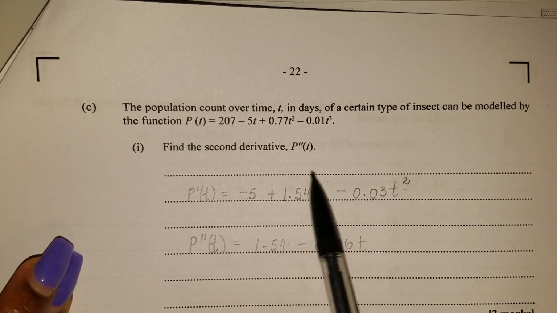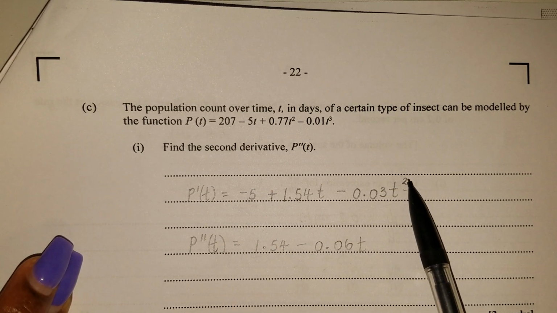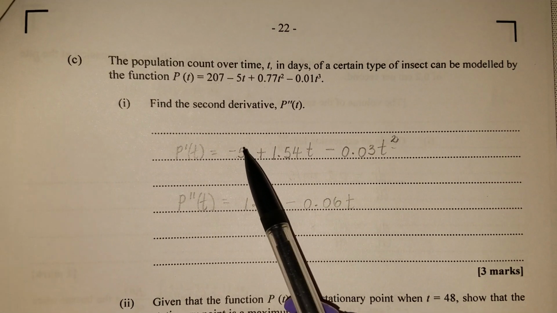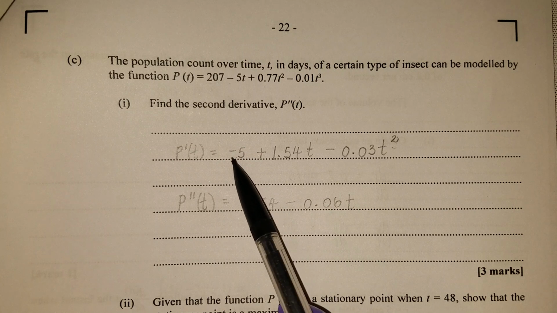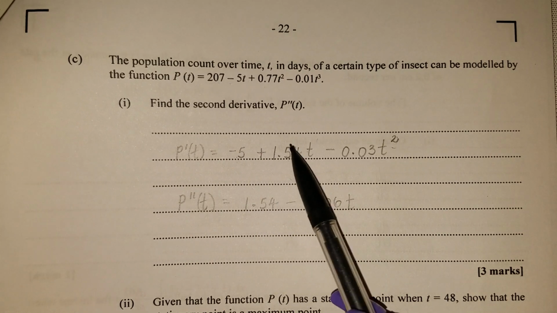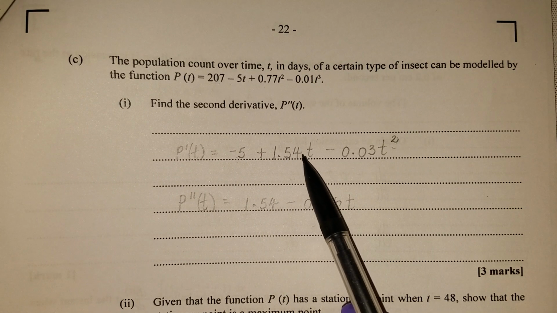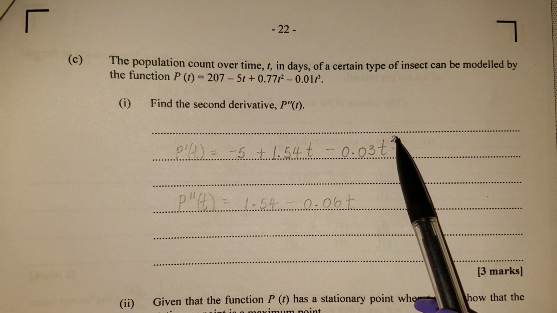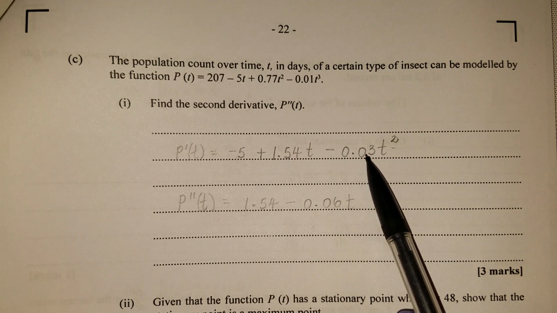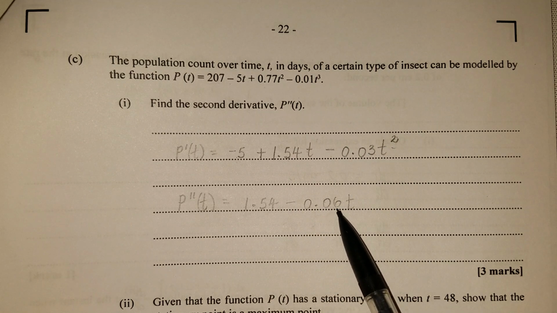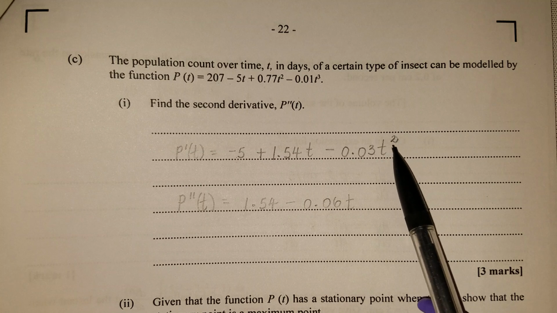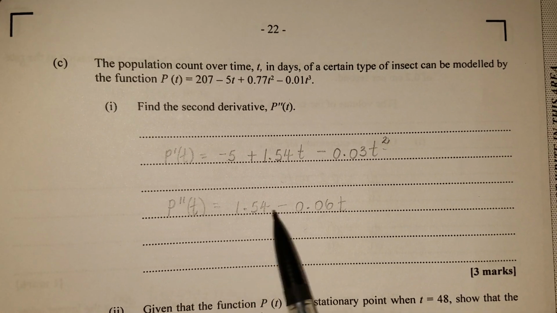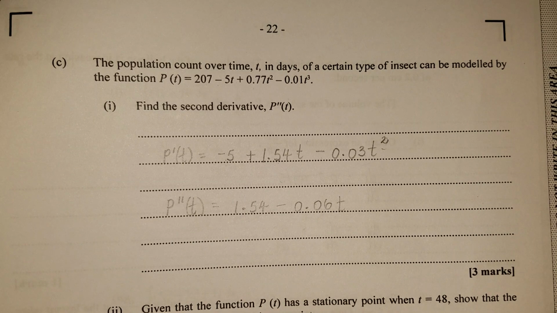Now we will differentiate this function once more and get our second derivative, p prime prime t. So this negative 5 differentiated will be 0. Here, 1.54t differentiated will give us 1.54. And here, 2 times negative 0.03 is a negative 0.06. We write back the t, and subtract 1 from the power, we're left with 1. So we have here our second derivative.